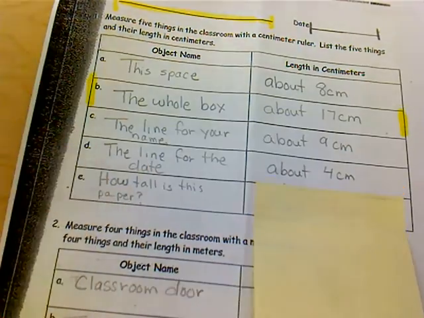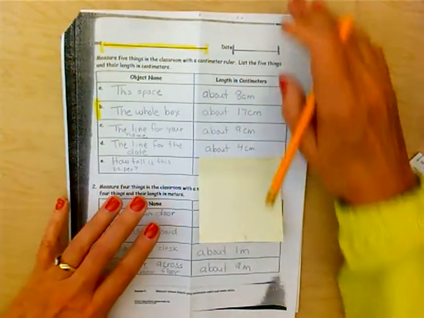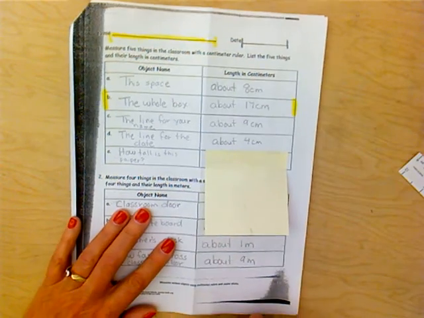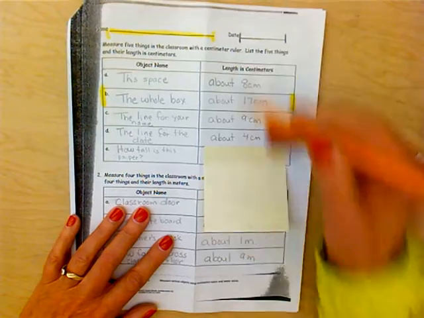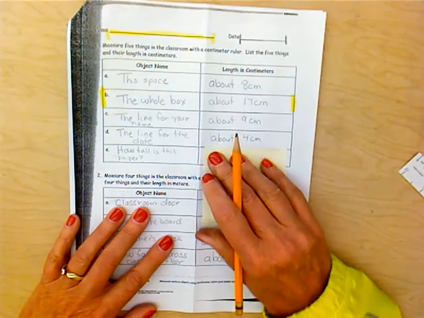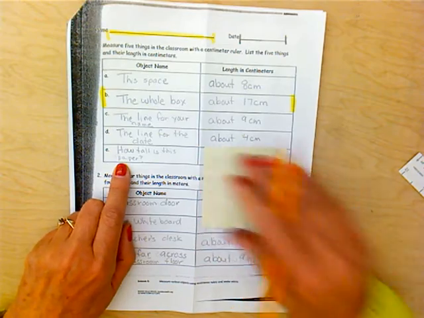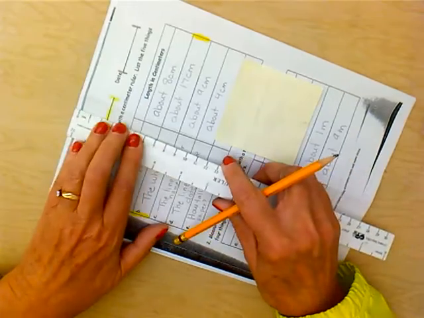Now this one's going to be a little bit more tricky, because I need to get the whole paper here. I want you to measure from the top of the paper to the bottom of the paper. Top of the paper to the bottom of the paper. About how tall is this paper? Okay, you might need to pause the video so that you can take the time to measure.